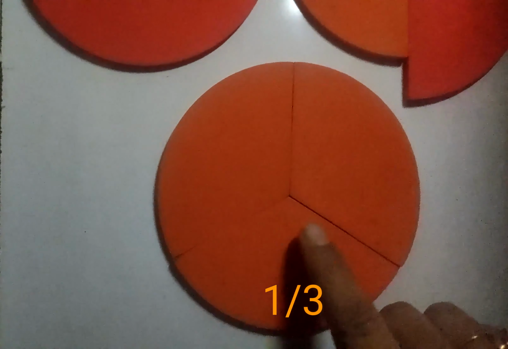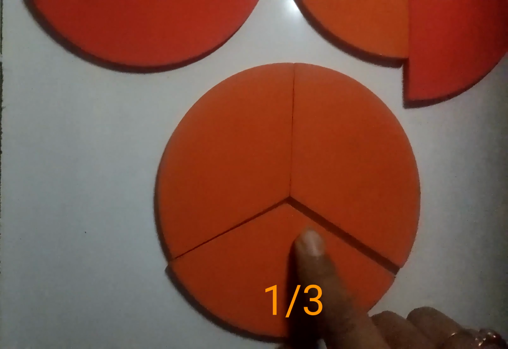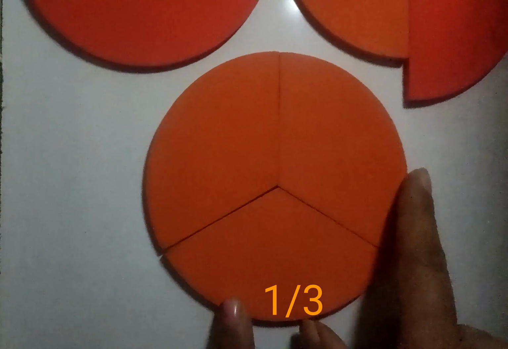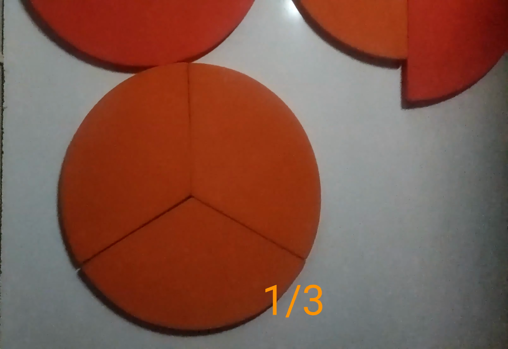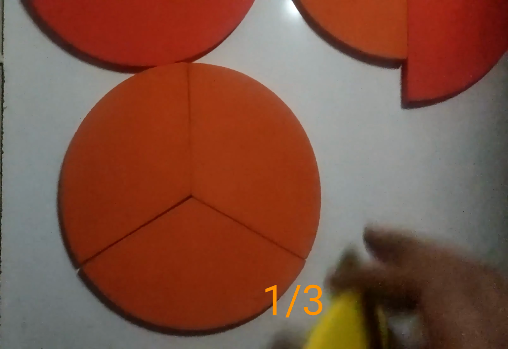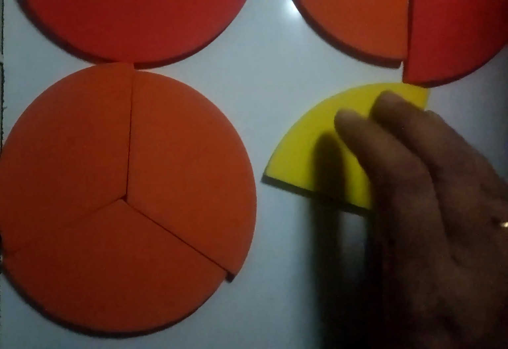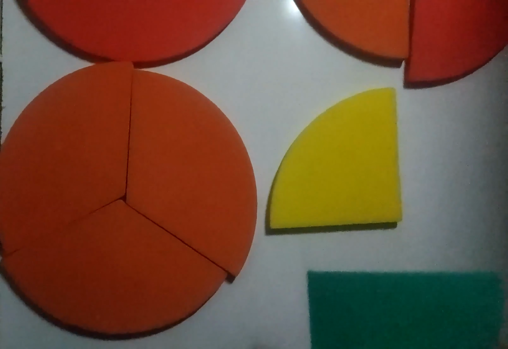So if I want to represent one part, I can represent it as 1 out of 3. Here 1 represents the numerator, because I am representing only one part, so it's 1 out of 3 total parts. And in the same way we can divide the one complete circle into 4 equivalent parts.